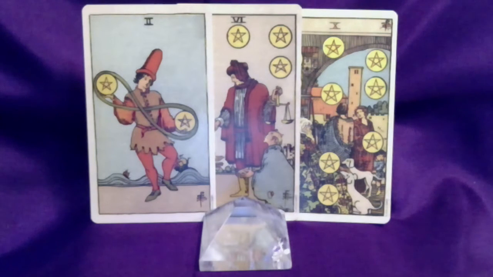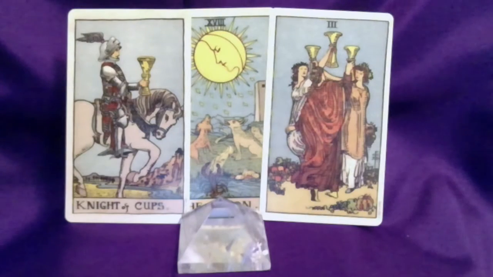So if you have no Cups that come up, just automatically look to see what theme did come up. And here we'll look at another theme. Okay, so here's another example.